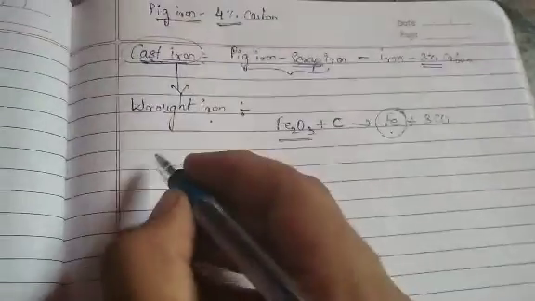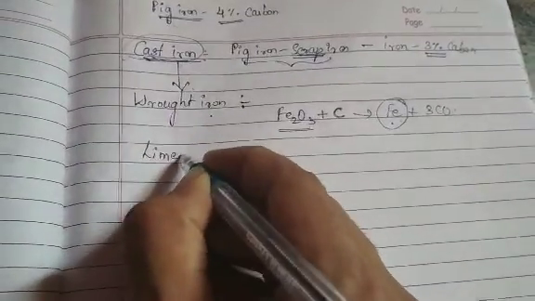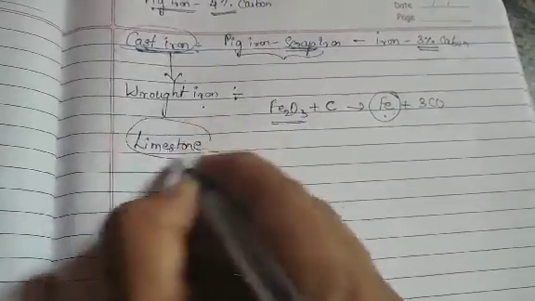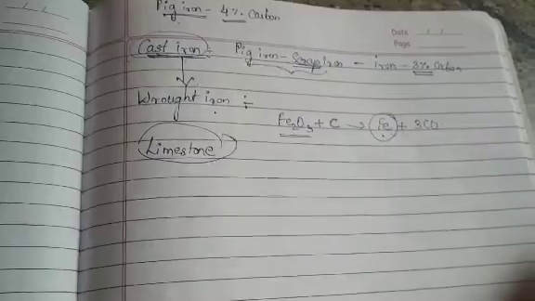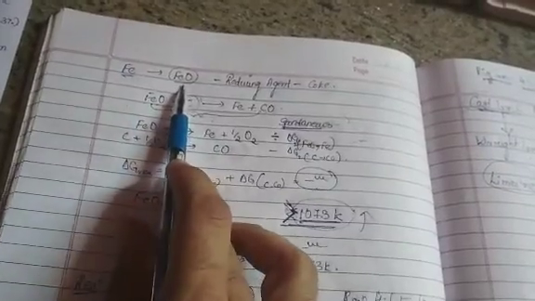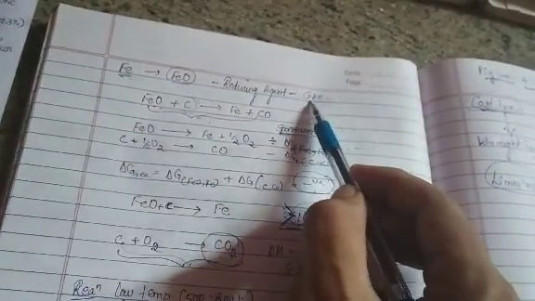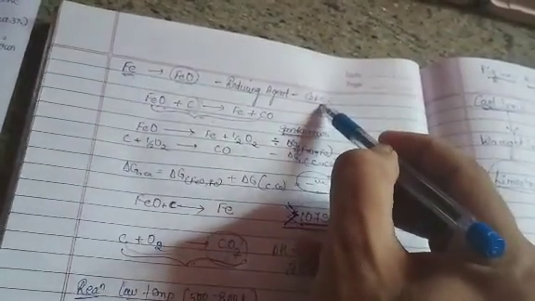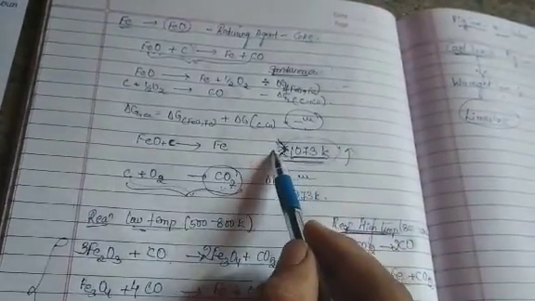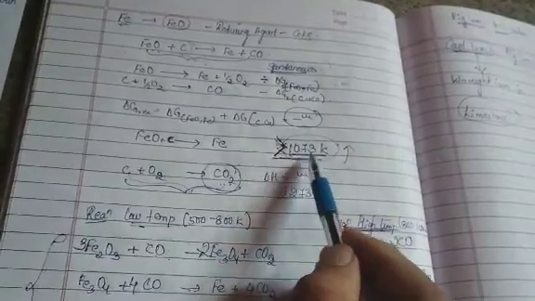Here also we are using limestone as the flux itself, which is mainly used to remove whatever impurities are present in the cast iron. So by this process, one can easily extract iron from iron oxide using coke as the reducing agent. This coke can be used as a reducing agent only at temperatures greater than 1073 Kelvin.